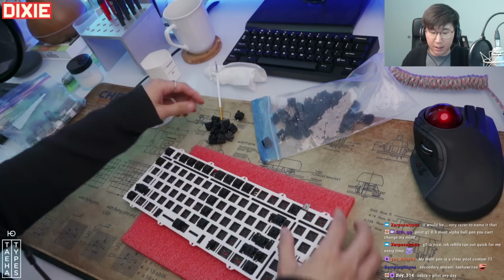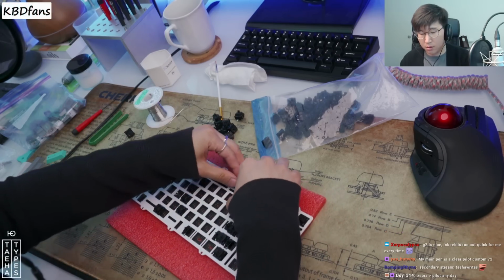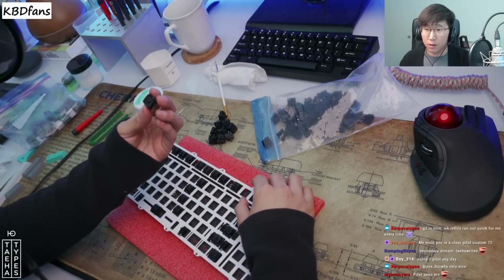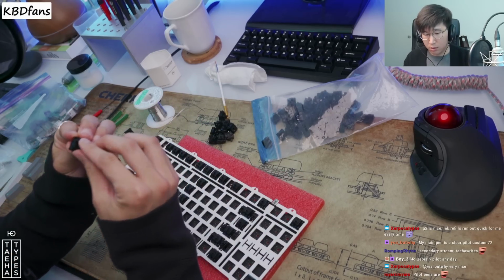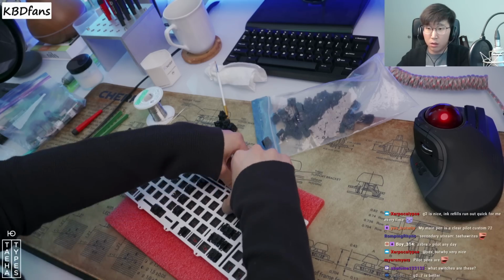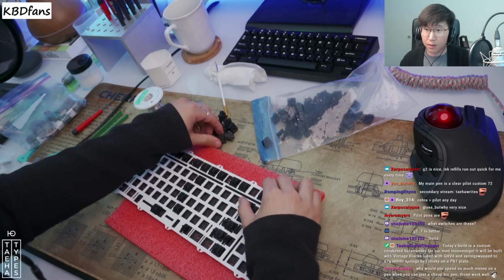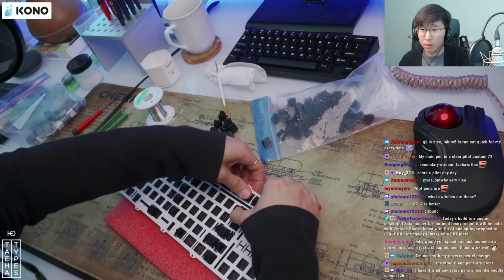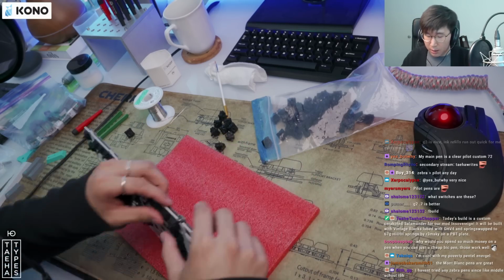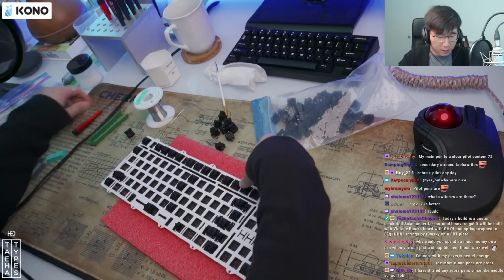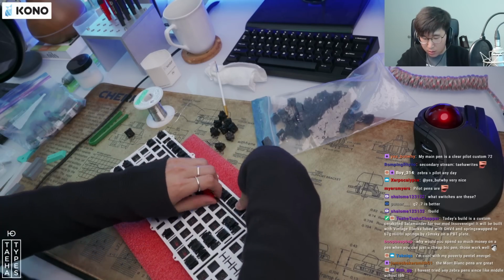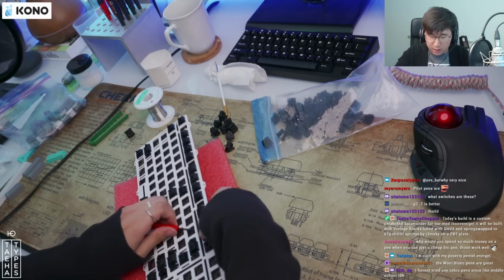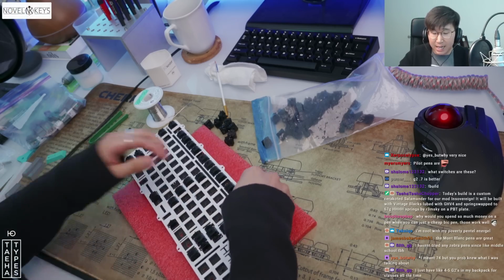Zebra is better than Pilot any day. Mont Blanc pens are great. Yeah, I would like to own a Mont Blanc pen one day. My dad has one. He got it gifted from like one of his clients. It's nice.